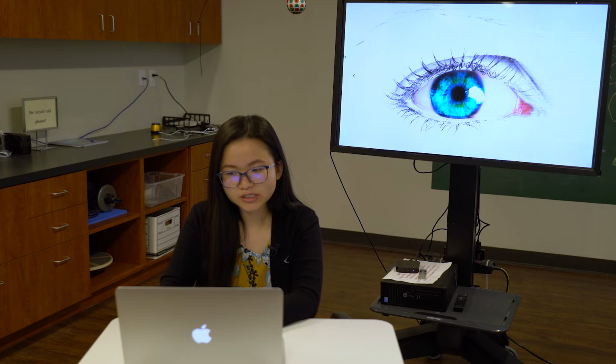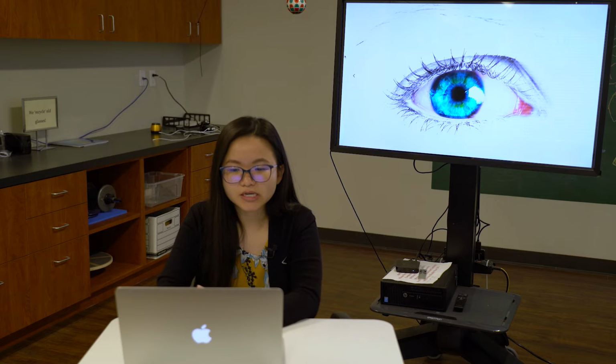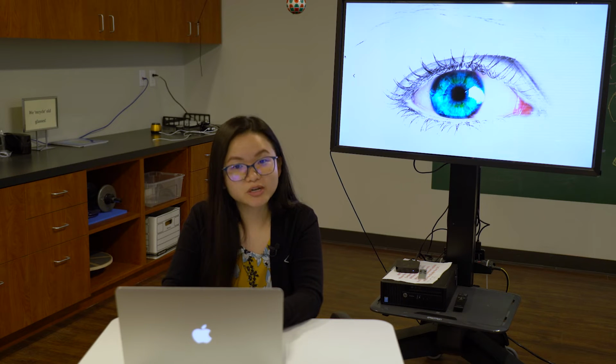A couple different causes of this. So there is an autoimmune disease called Sjogren's. This is an autoimmune disease that targets specific glands, and some of the glands that are affected are your lacrimal glands, which help produce your tears. So that could be something that causes this.